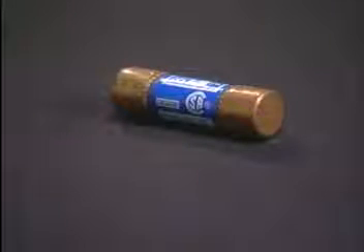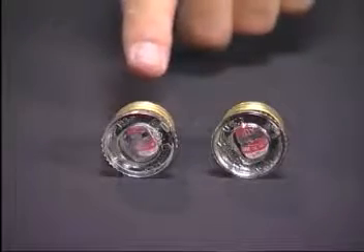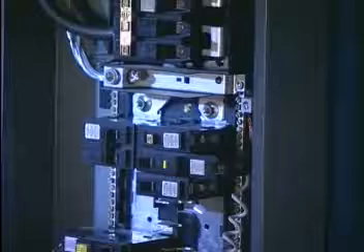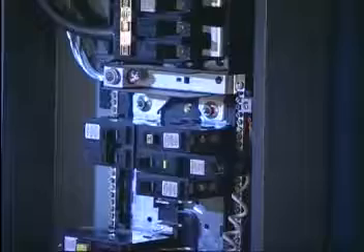Fuses are one-time devices and must be replaced if the element melts. Circuit breakers, on the other hand, can be reset, but repeated tripping could compromise the performance of the breaker. Once again, the sizes of the fuses or circuit breakers that should be used for any particular application are governed by the National Electric Code.